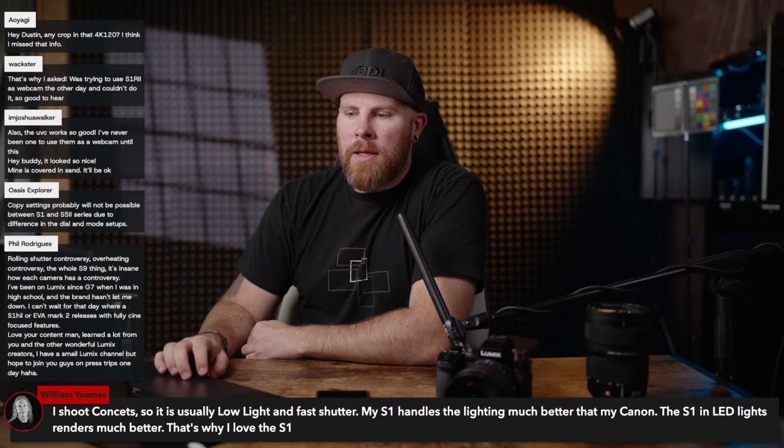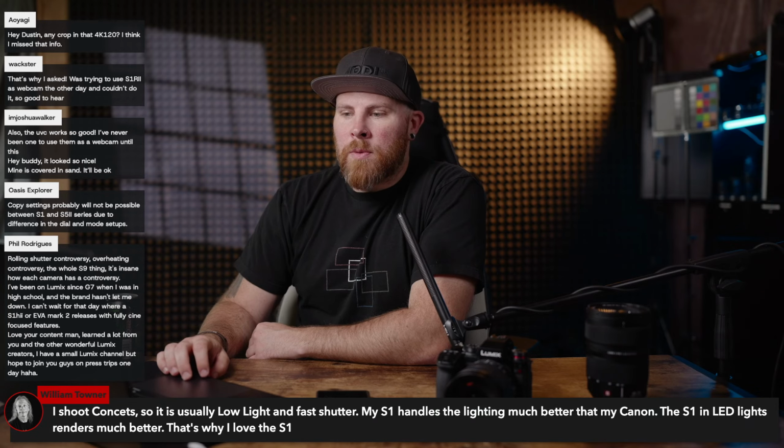Shoot concerts, it's usually low light and fast shutter. My S1 handles the lighting much better than my Canon. The S1 in LEDs renders much better. That's why I love the S1.